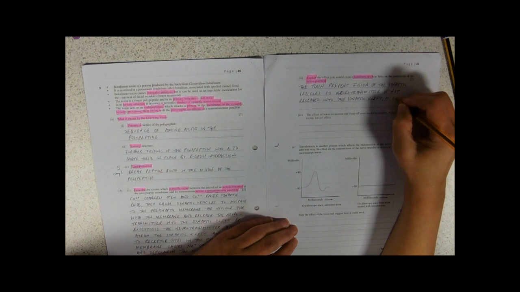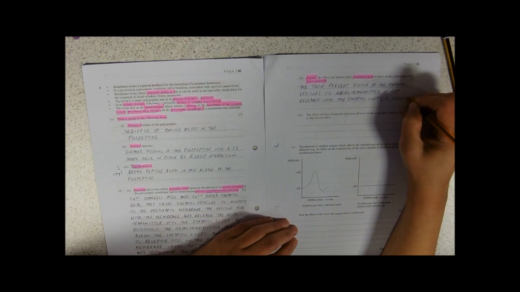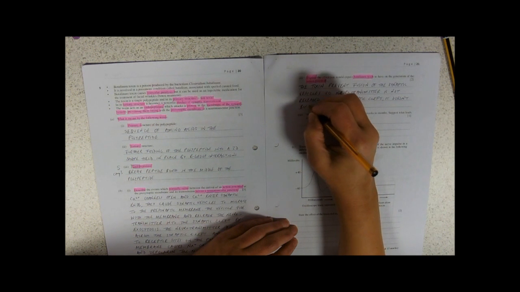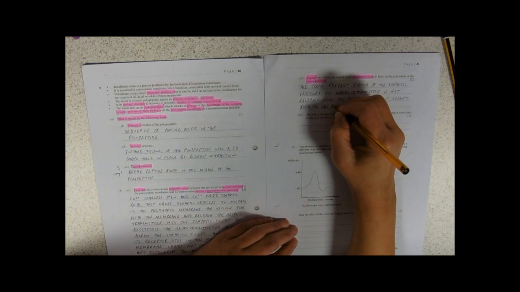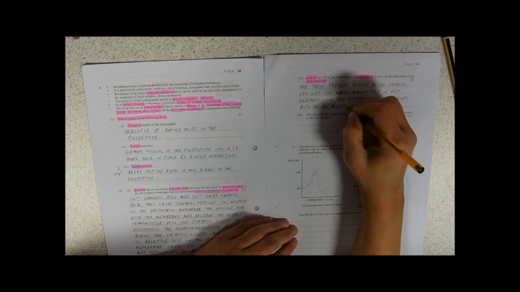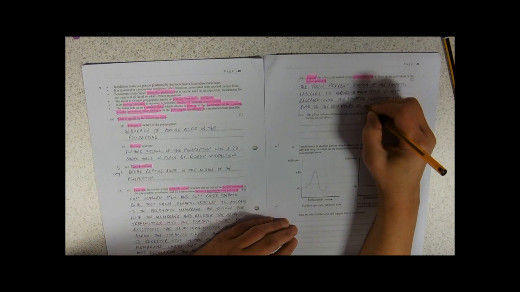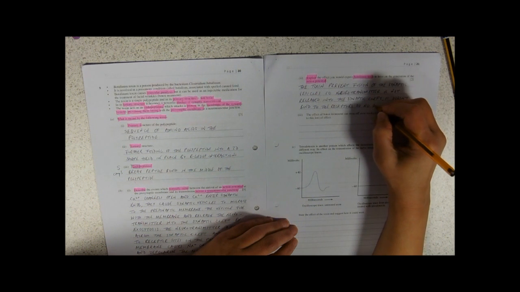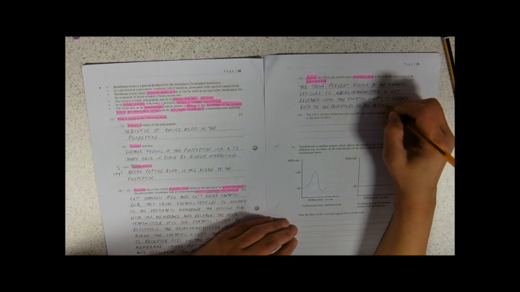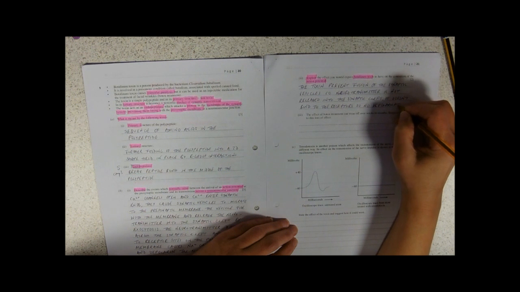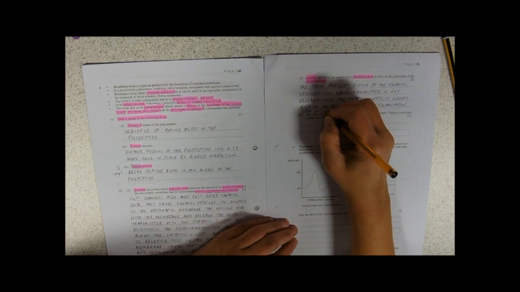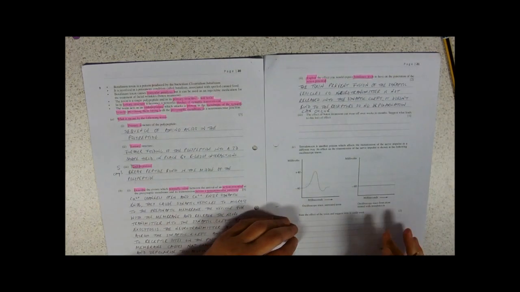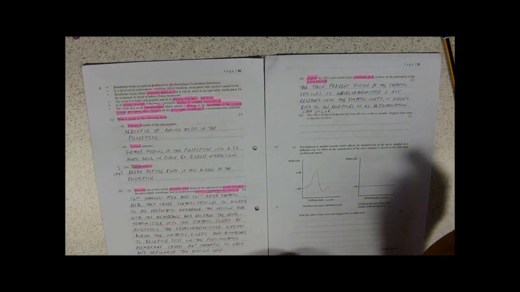It doesn't bind to the receptors, so no depolarization can occur. Excellent.